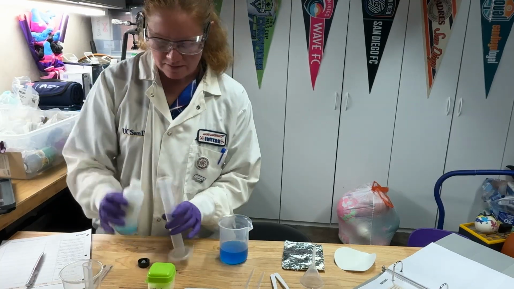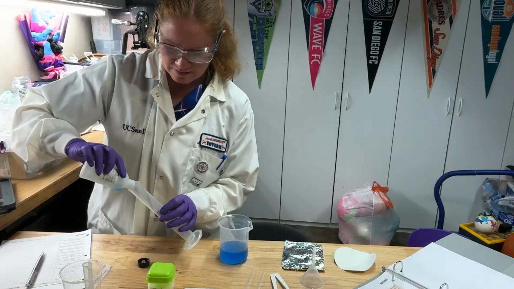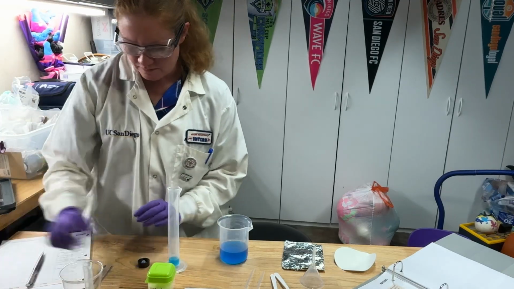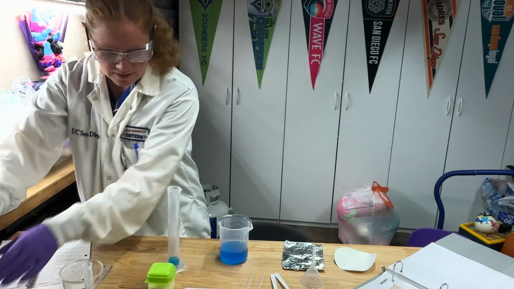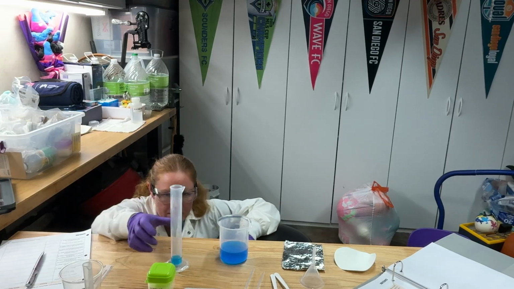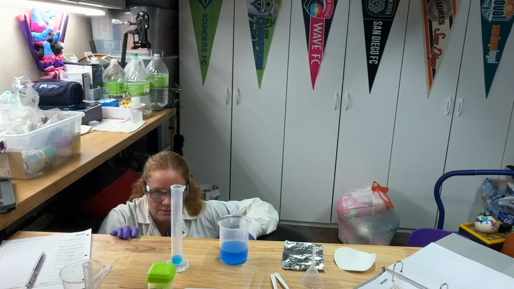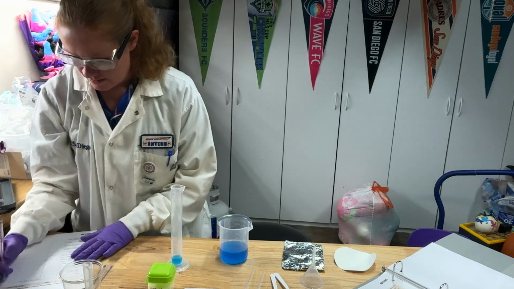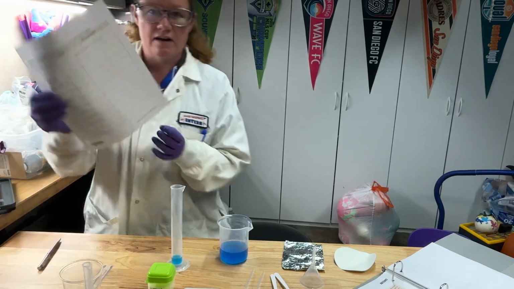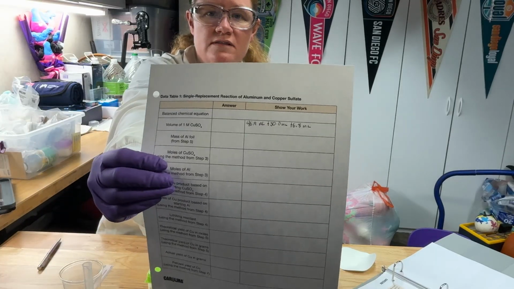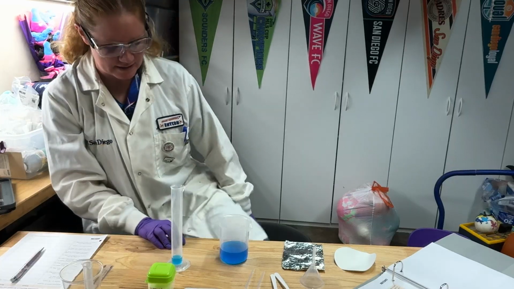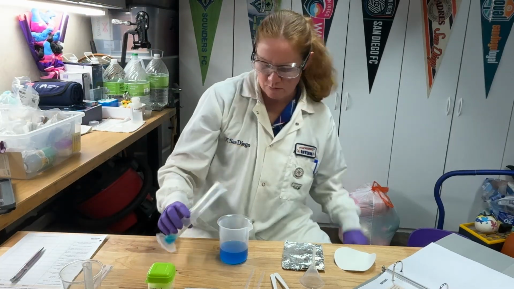Okay, and then I'll get the last little bit here. Right, my last little bit looks like I'm at about 6.8 milliliters. Right, so there in that line, I have all those numbers down, and now I can add those up later and transfer that final number to that answer column. Okay, let's go ahead and pour this out.